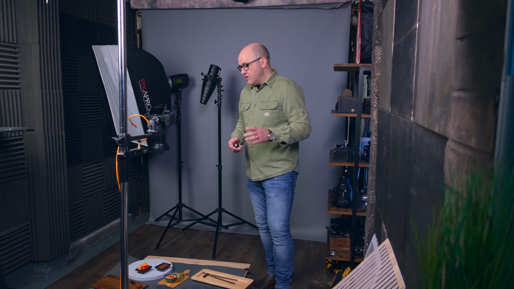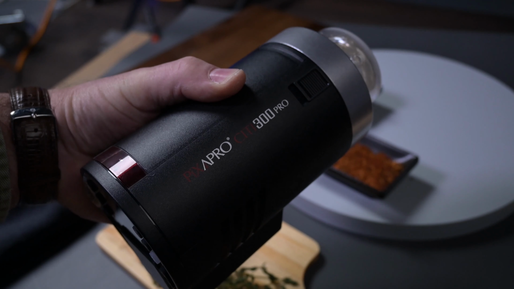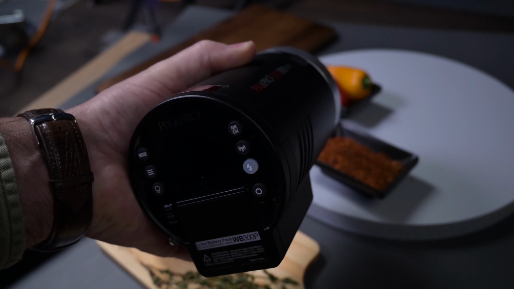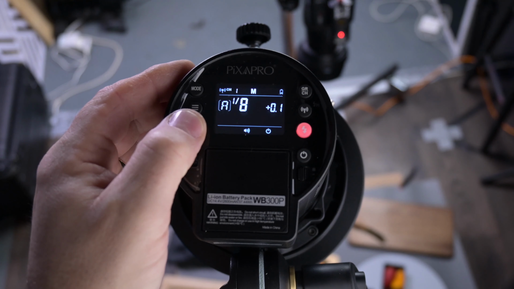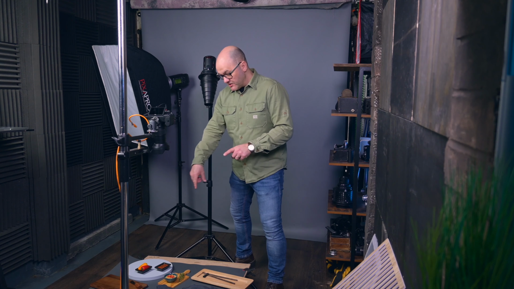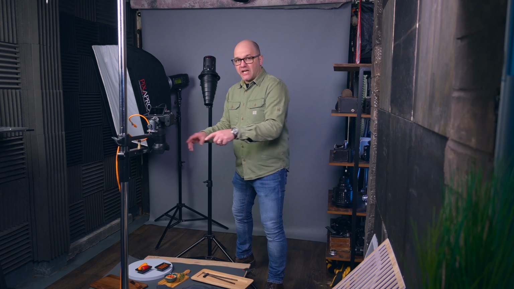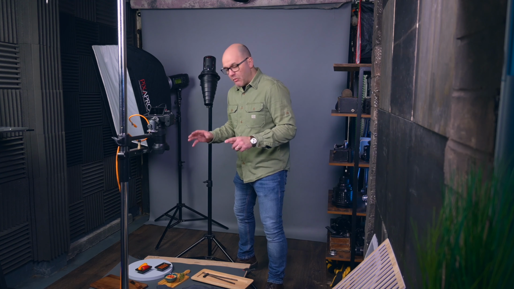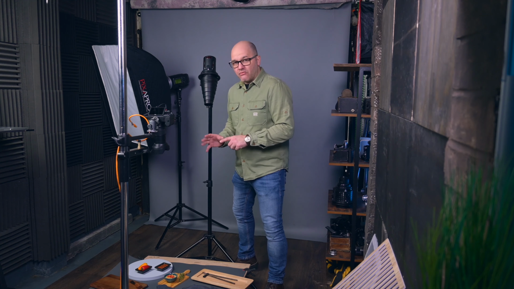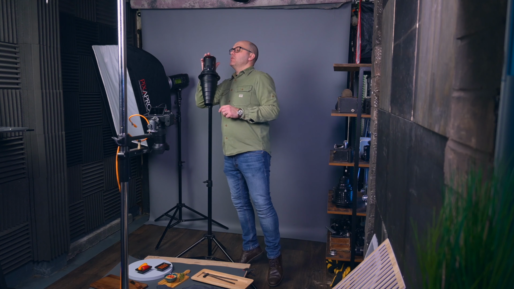And to achieve that, we're going to start off with the first light, and we're going to be using the Pixapro City 300 Pro, and I've got this on a snoot. Now, the idea of using this on a snoot is so I can really hone in the light on the main focus of this image, which is the bowl in the center with the peppers on top. That's going to give us a natural vignette around the side, and when we add the other elements later on, it'll work really well. So I'll switch that light on and I'll take a test shot and I'll show you what that looks like.